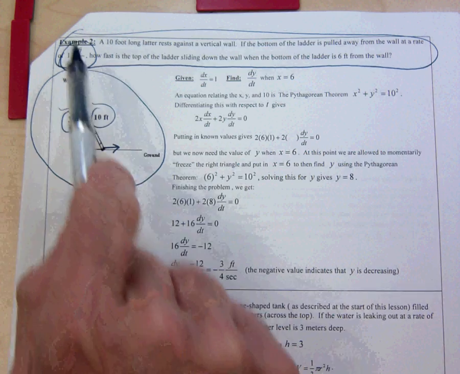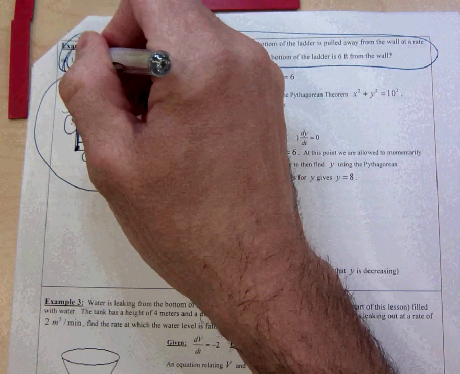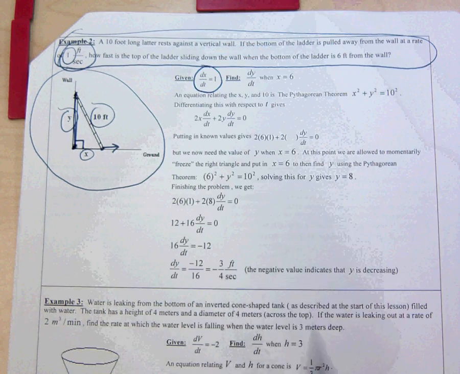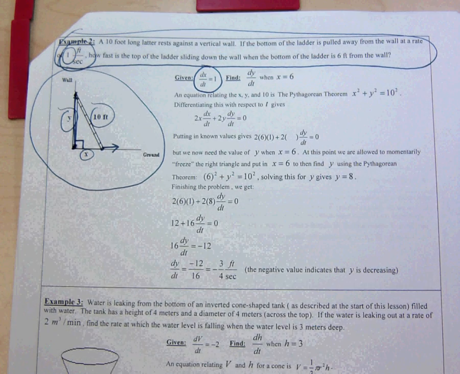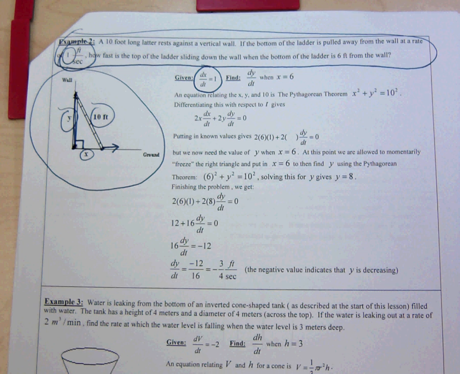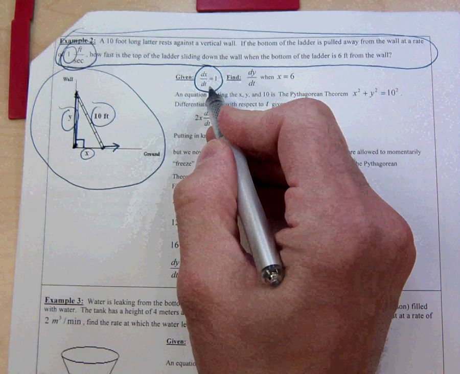So isn't that the rate at which x is going to change? Yeah. And so I put that 1 there as what? dx dt. Why is it positive 1? Because x is increasing as you pull the ladder away. Is that clear? If x was decreasing, I would have stuck a negative on that 1, wouldn't I? Are you following me back there, guys?